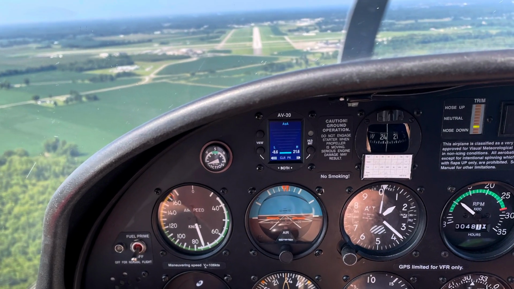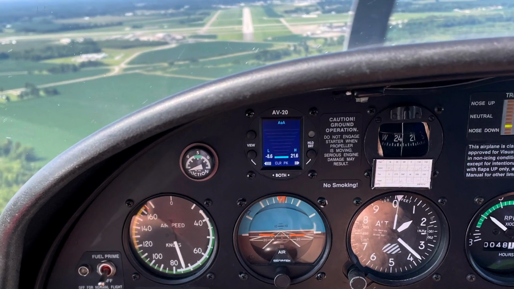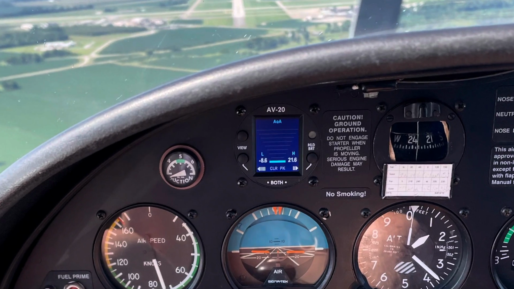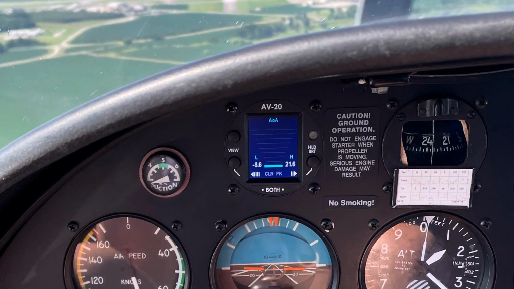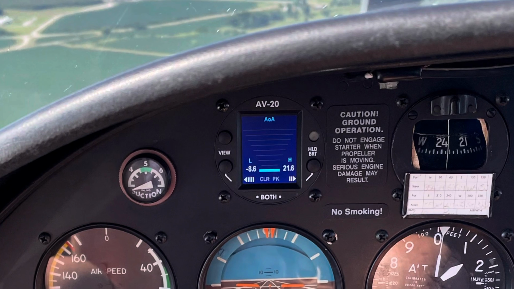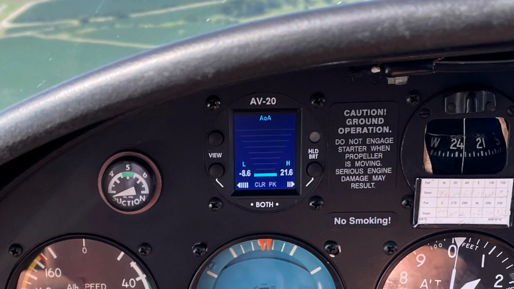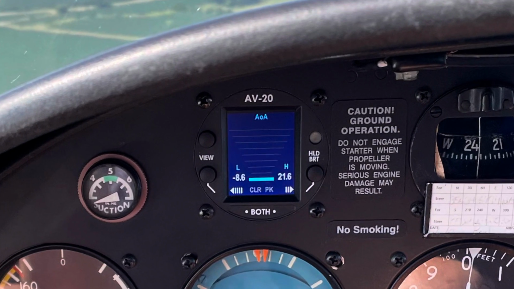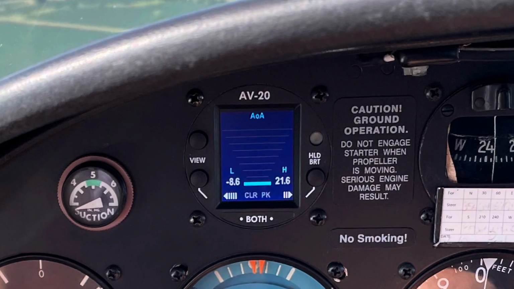In this video, we will be discussing the U-Avionics AV20 multifunction display, specifically its angle of attack indicator function. The AV20 is mounted in all of our Diamond DA20s and our Piper Arrow 4s.